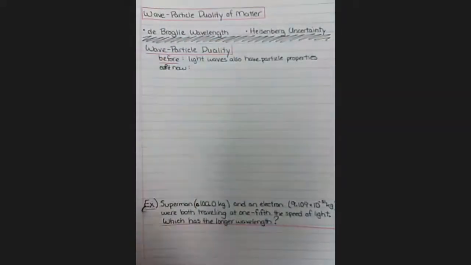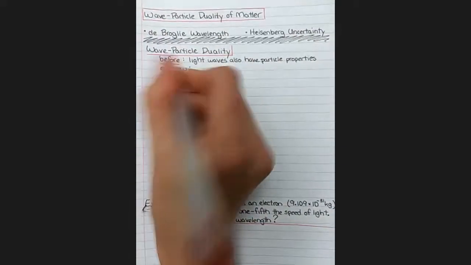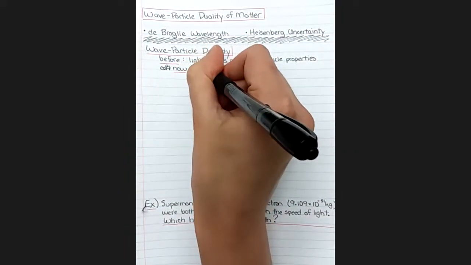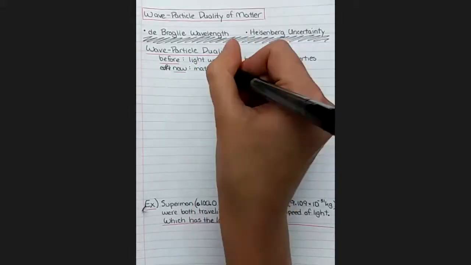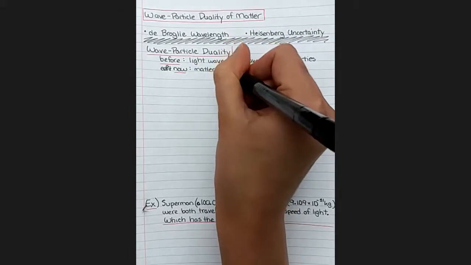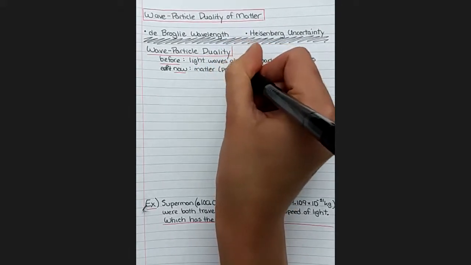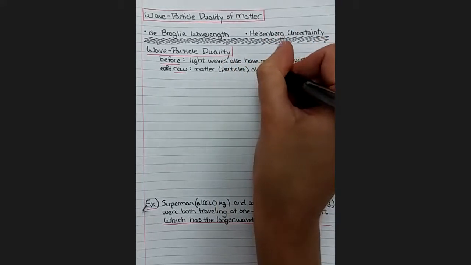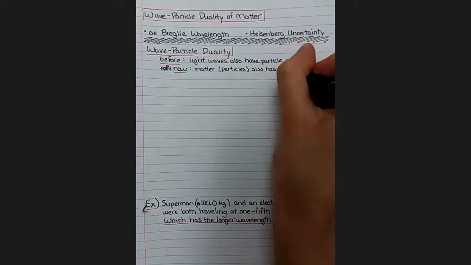So today, we're going to see if we can do the same thing for very small particles of matter, such as electrons. So matter, which we generally consider and model as particles, also has wave properties.